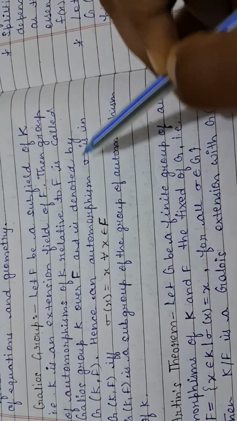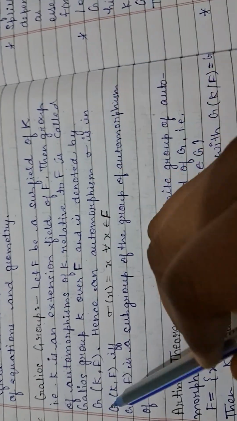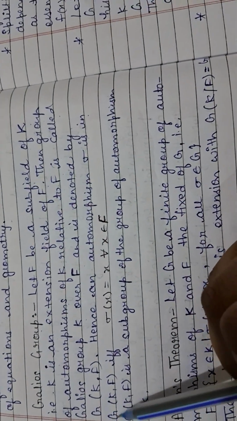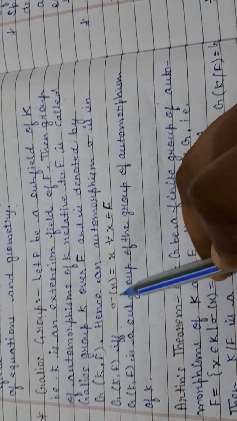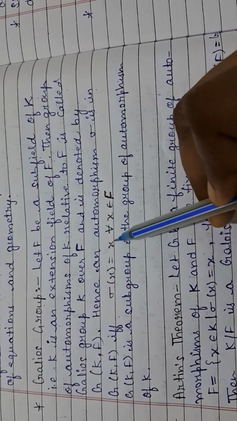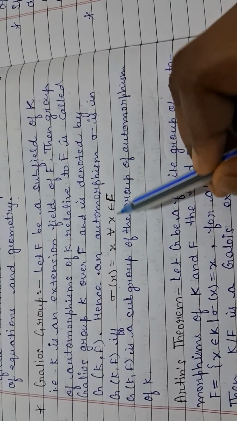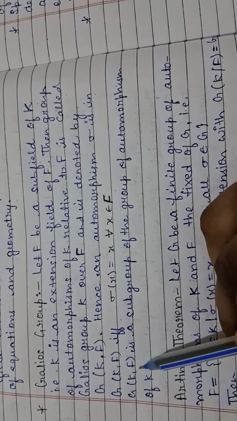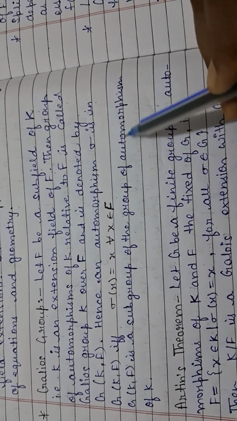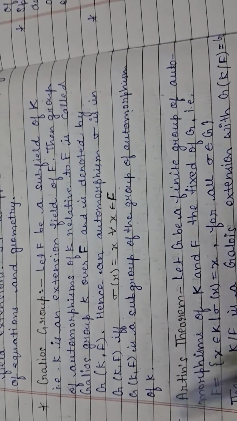Hence an automorphism sigma is in G(K, F) if and only if sigma(x) is equal to x for every x belonging to F. G(K, F) is a subgroup of the group of automorphisms of K.